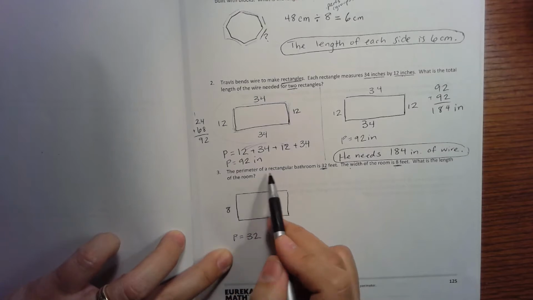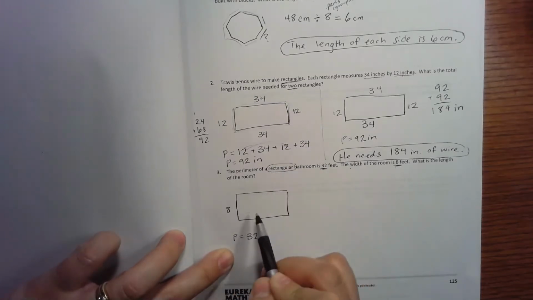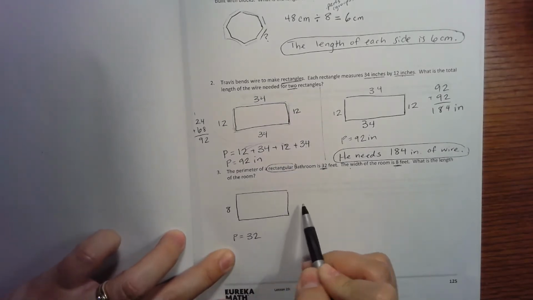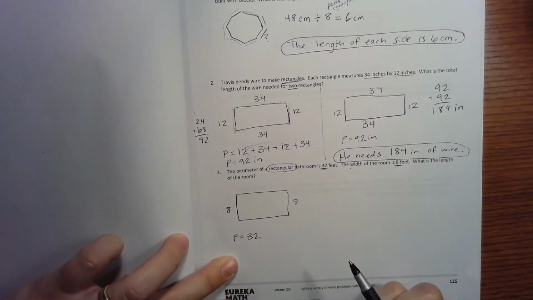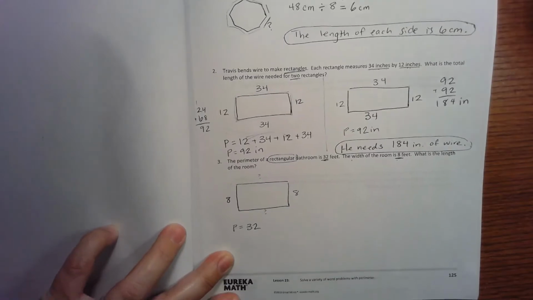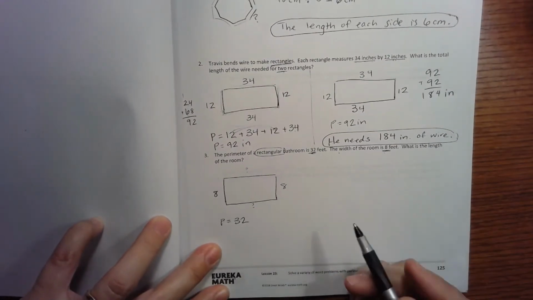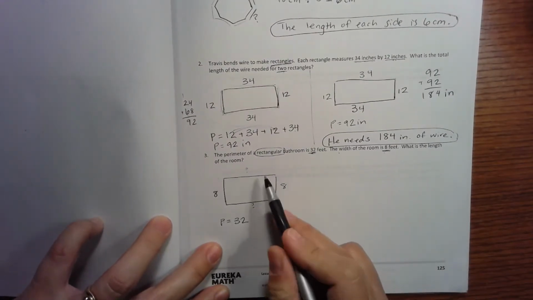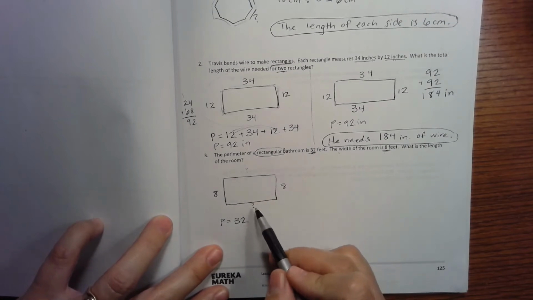And then they gave this clue. This is an important clue. Rectangular. That means this opposite side would be 8 too. So really what we're looking for is the other lengths. So let's use what we know to see if we can get closer to figuring out these unknown parts.